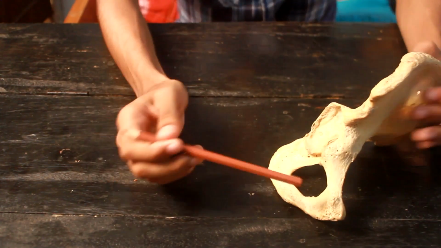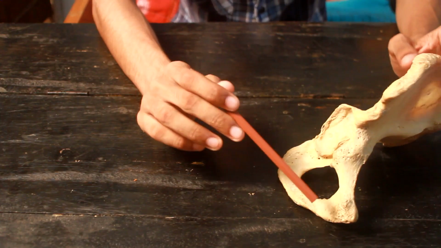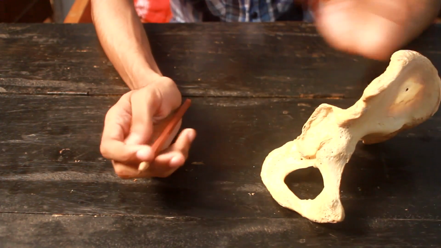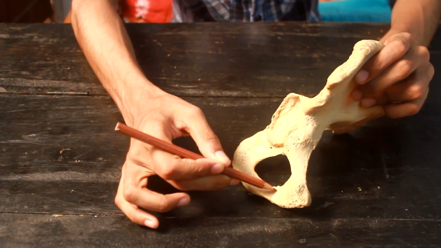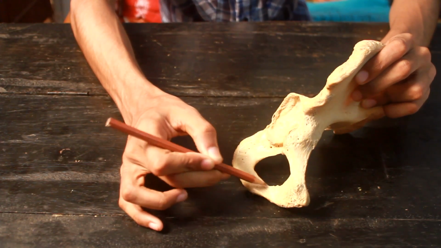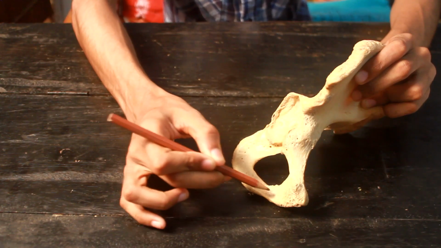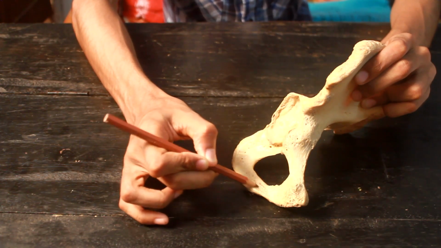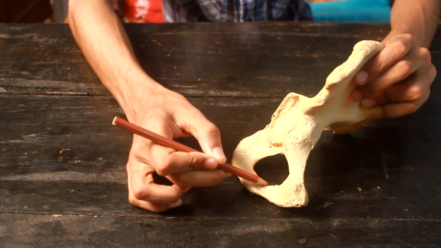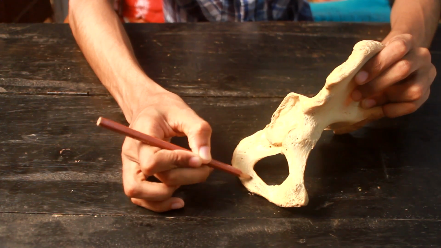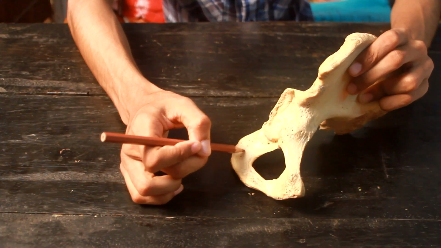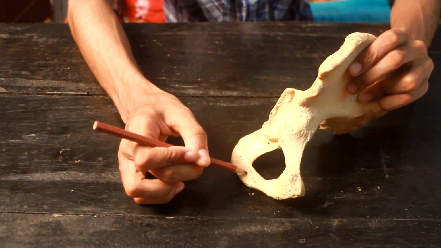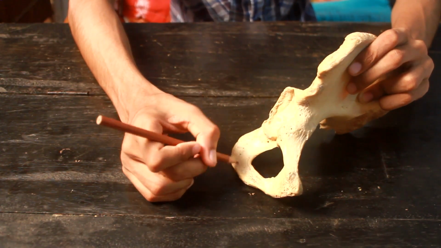Come to the outer surface. The outer surface gives attachment to some muscles. The muscles are here. It gives attachment to the gracilis muscle, and below the gracilis it gives attachment to the adductor brevis muscle, and the margin gives attachment to the obturator externus muscle, and here it gives attachment to the non-hamstring part of the adductor magnus muscle.